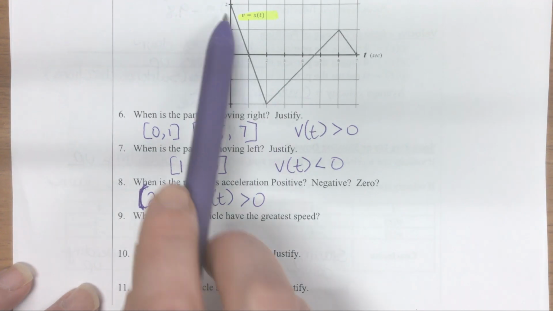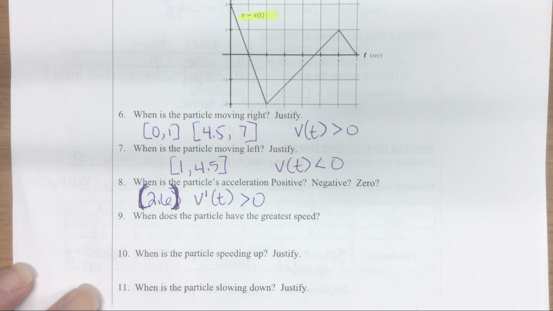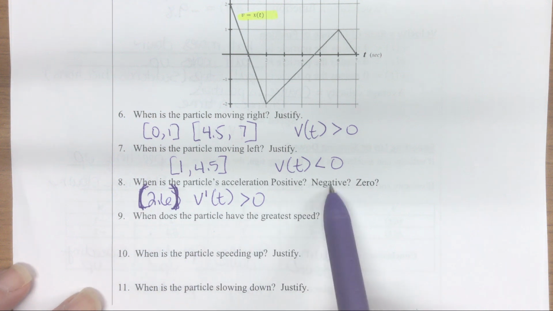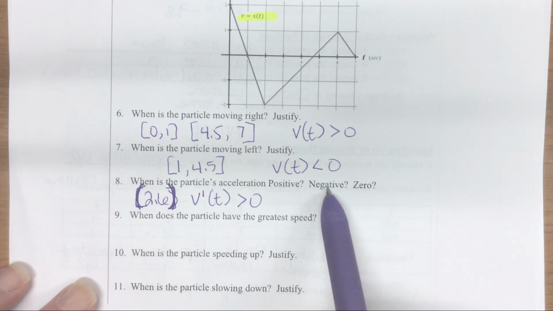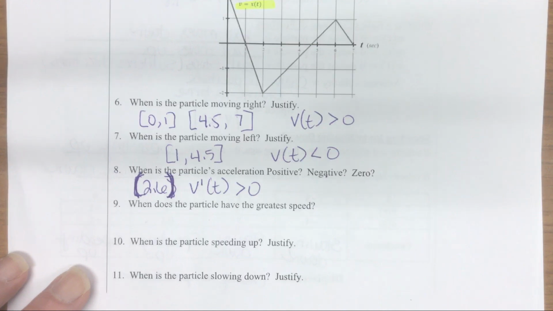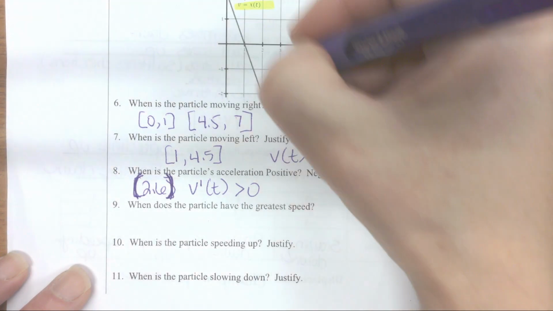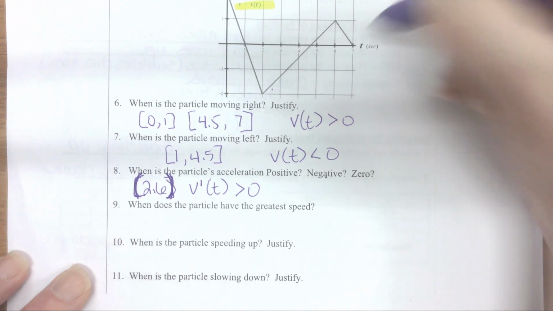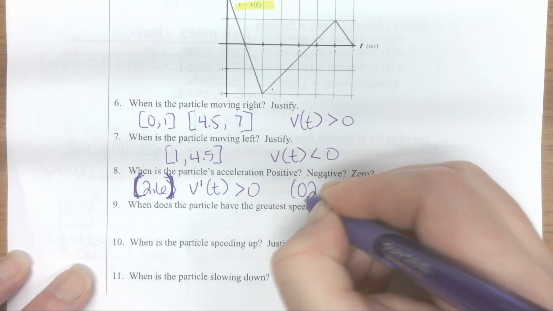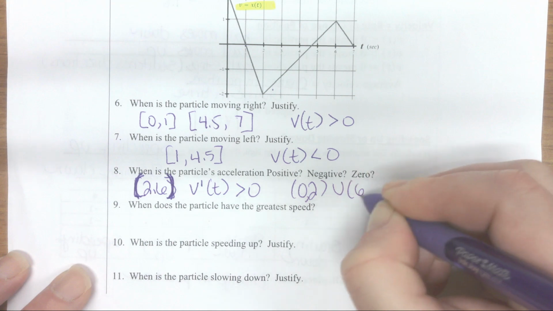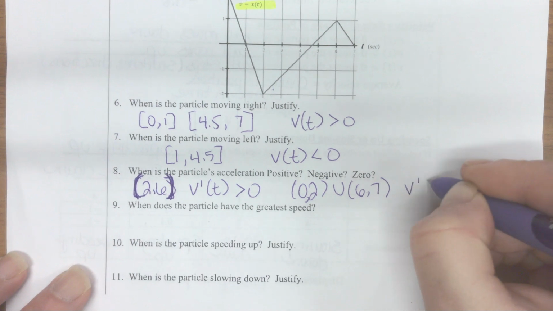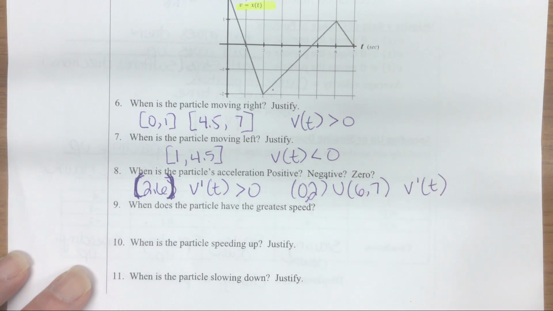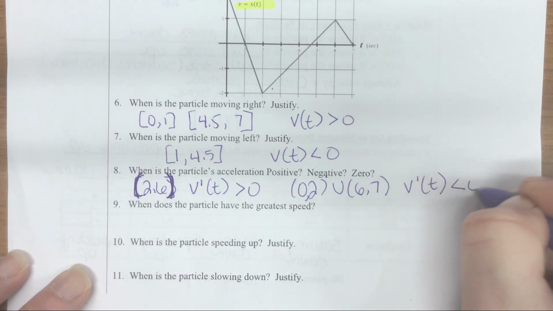Okay. She's right. I'm wrong. Negative: 0 to 2 and 6 to 7, because V prime of t, or you could say A of t if you'd rather state it that way, they would accept either, is less than 0, or the slope of the velocity is less than 0.